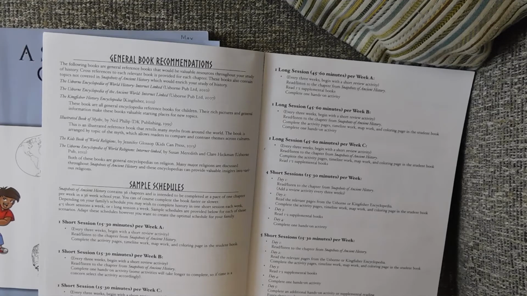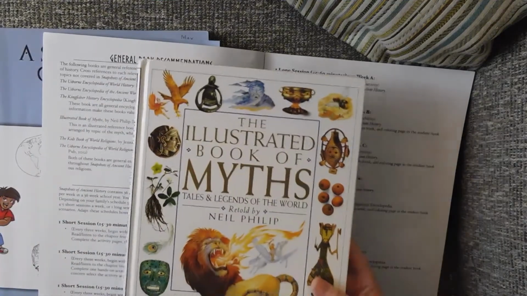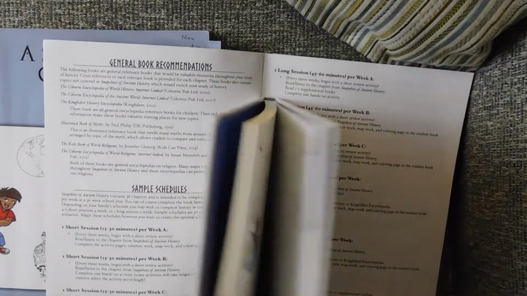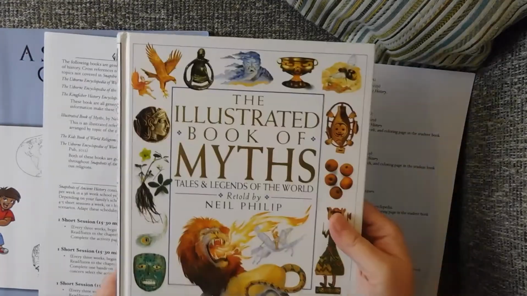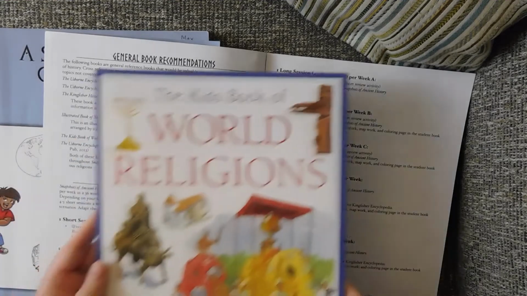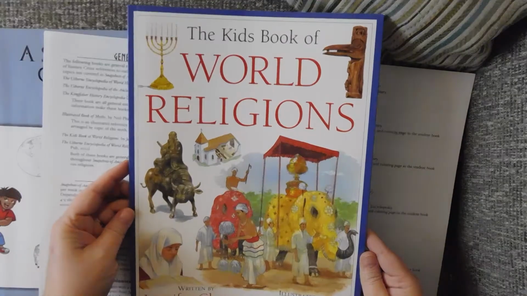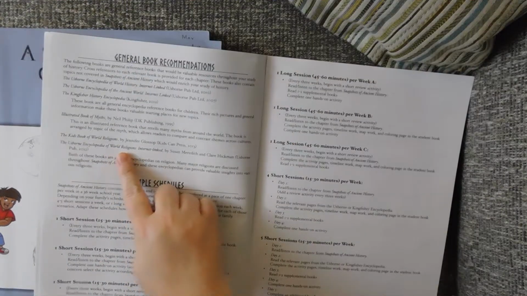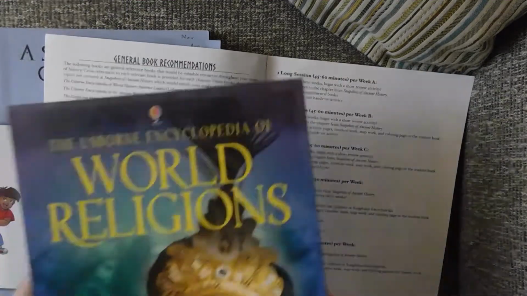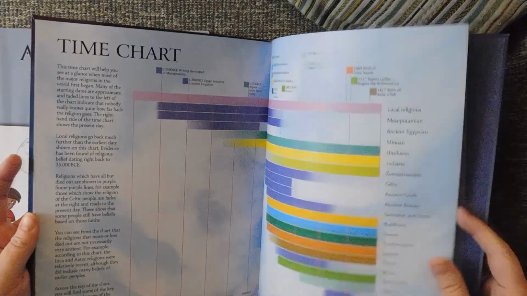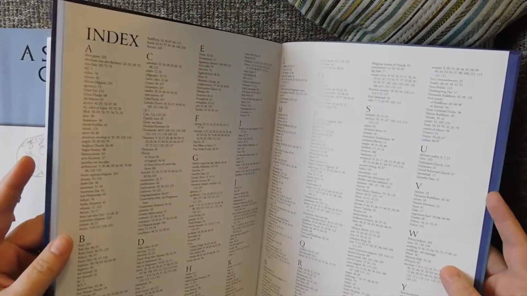The next book is the Illustrated Book of Myths, which is this book right here. And that is not quite, we're about 180 pages. So that is going to be referenced within. We also have the kids' book of world religions, which looks like this. It is a smaller book, 64 pages all the way to the end. And the very last book is Usborne Encyclopedia of World Religions. And it is this book. It is a little larger than the other world religion book. Comes in at about 127 pages.